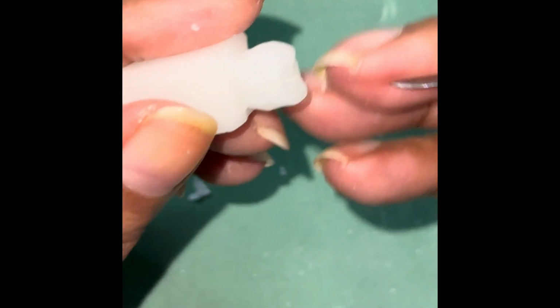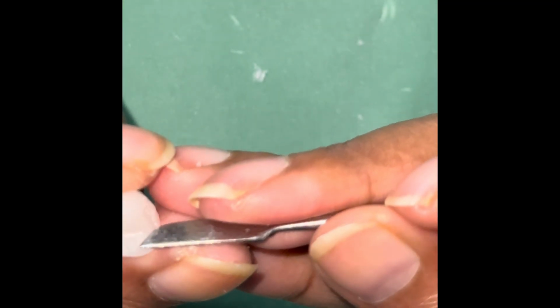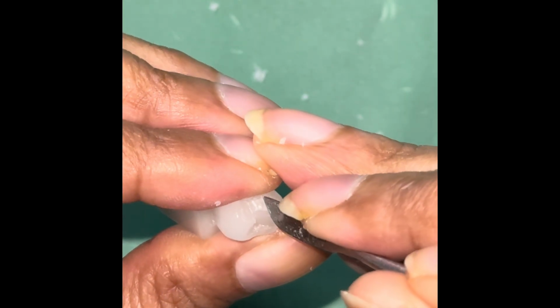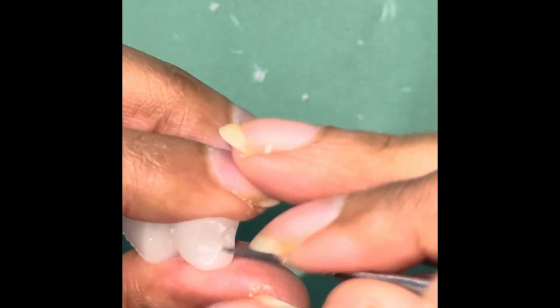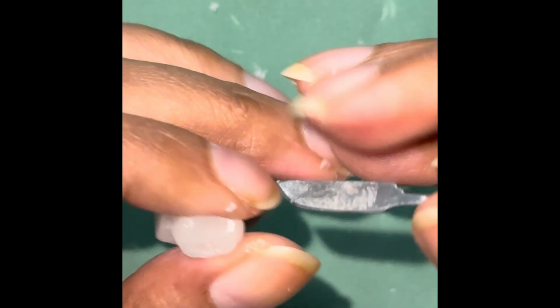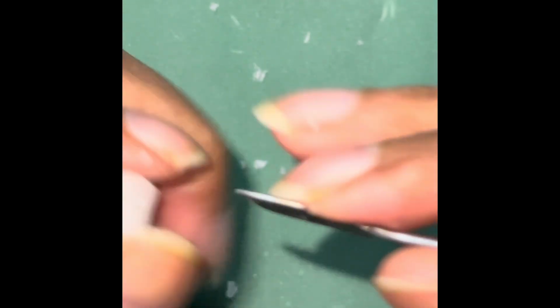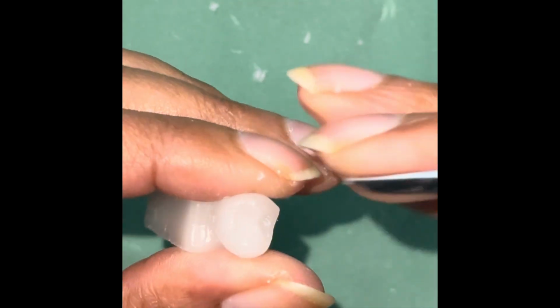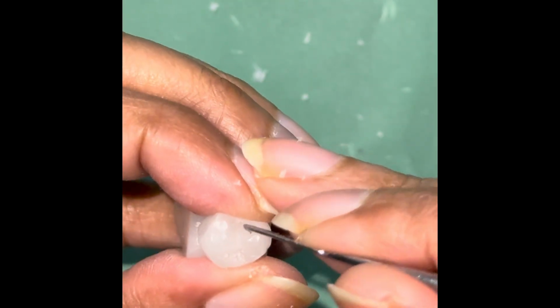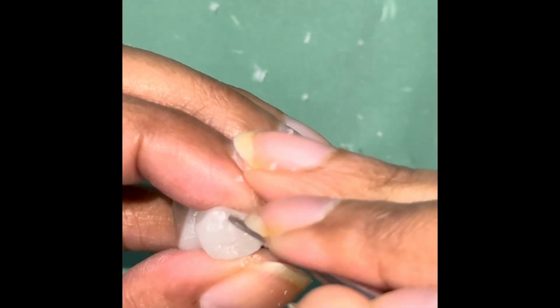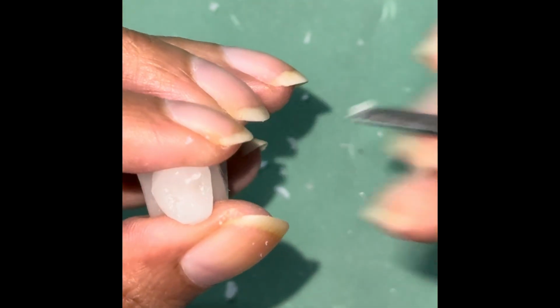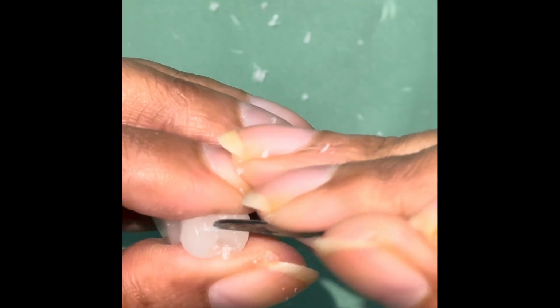You can see the sideways also. So you have to reduce the ridge height and then make again the cusp slope. And as you can see, I am just taking the help of the tip of the carver. So you will have your triangular fossa over there on the mesial side. Mesial triangular fossa, it will be triangular in shape. Then on the distal side also distal triangular fossa.